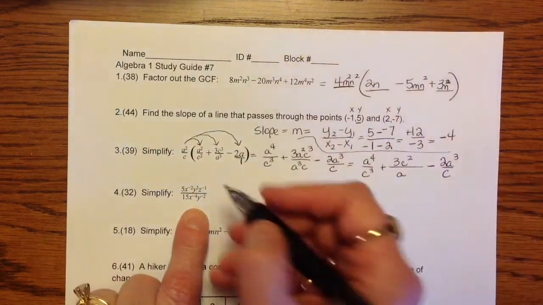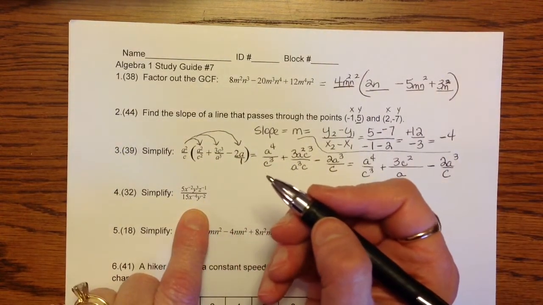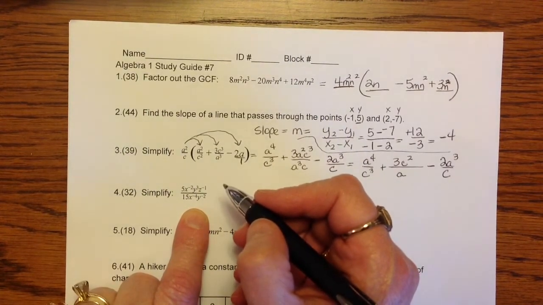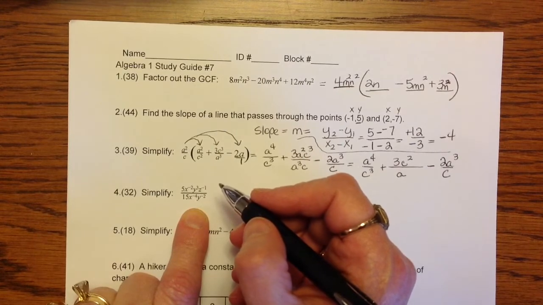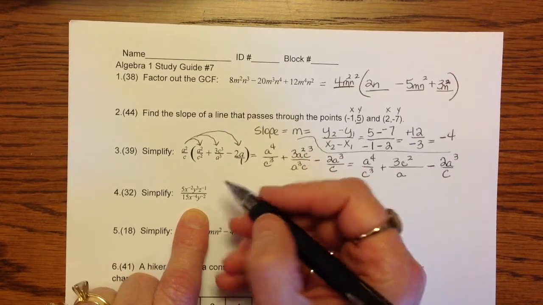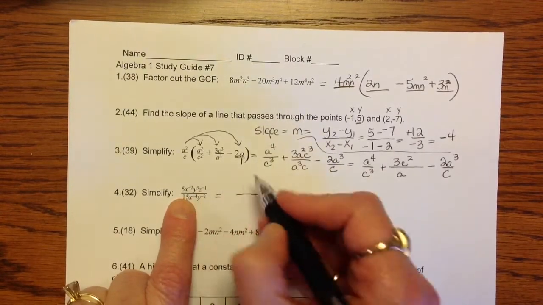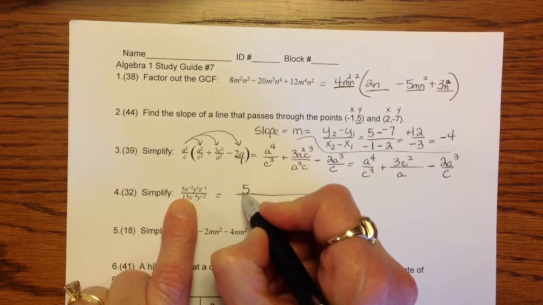To simplify with negative exponents, there's several different ways, but to me the easiest is to get rid of your negative exponents. Negative exponents just mean, to simplify them, you have to take the reciprocal of it. You can move it to the top or bottom. So notice the 5 has an understood 1, so that's a positive exponent. We're going to leave him on top.